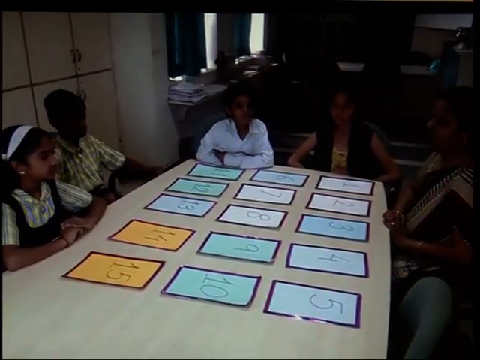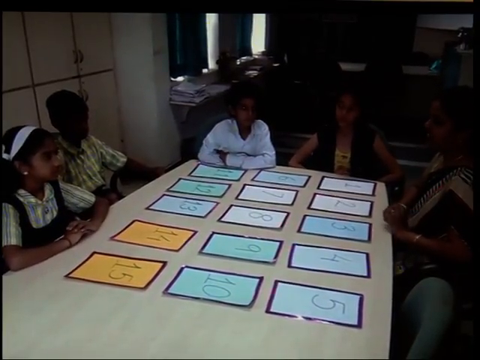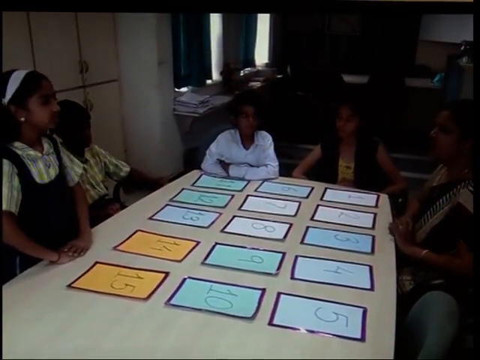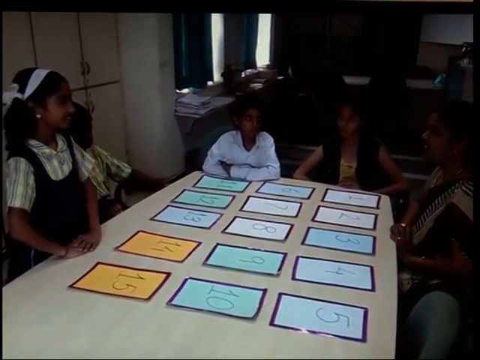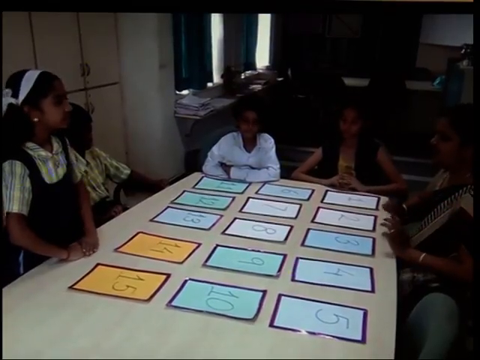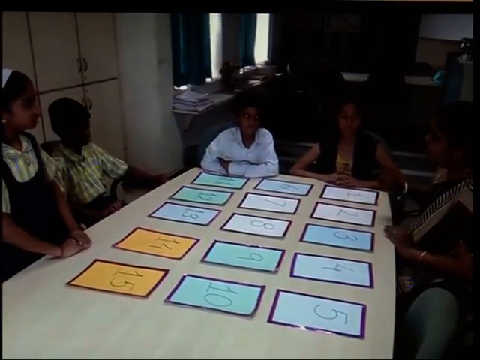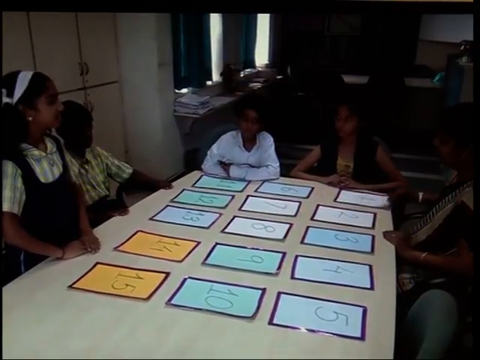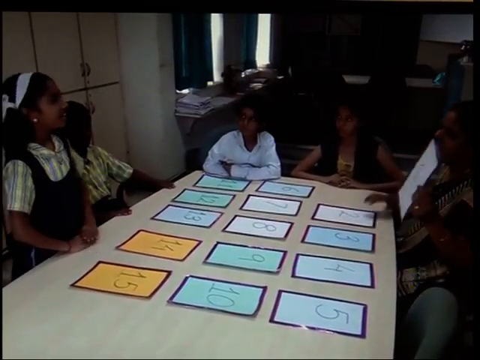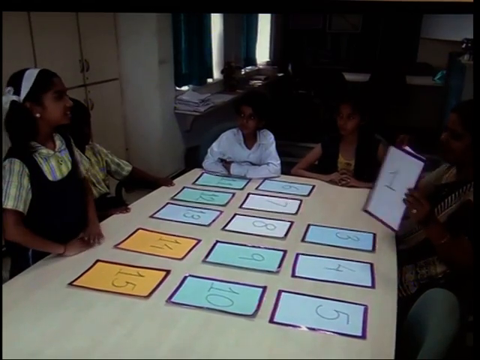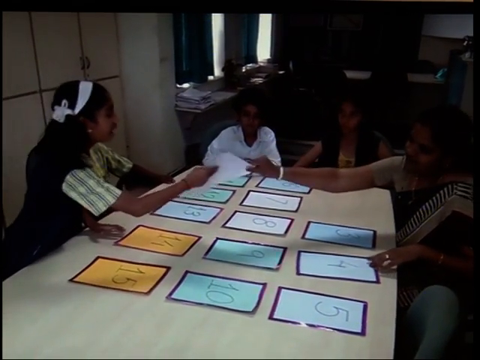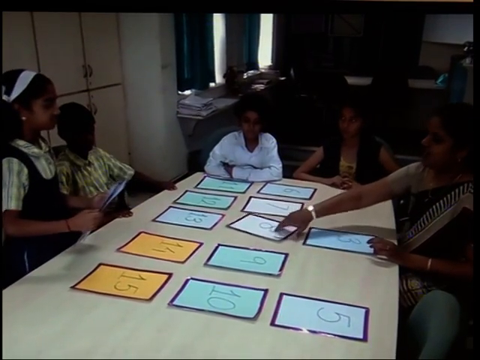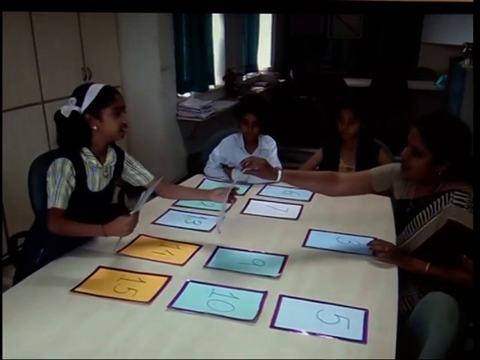Now at first Nageshwari is asking the number 8. Now the divisors of number 8 are listed as 1, 2, 4 and 8.